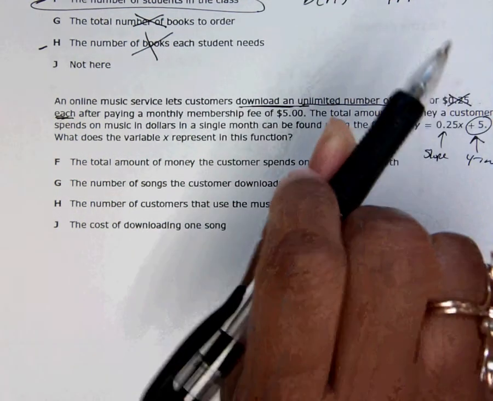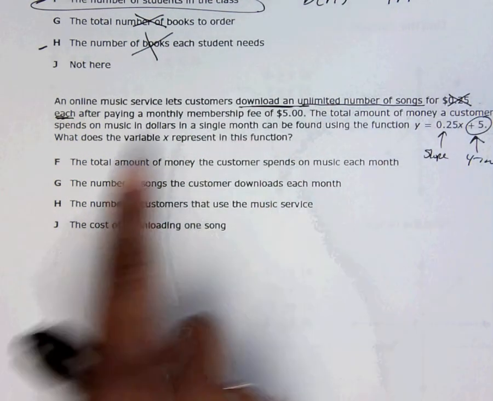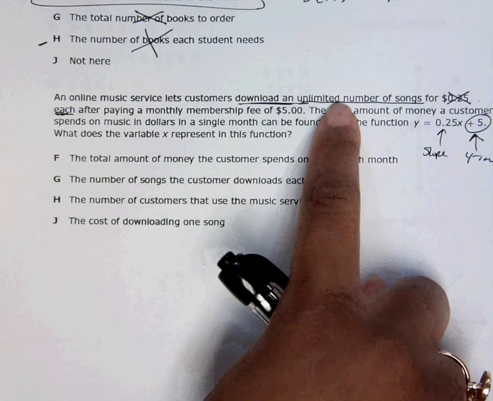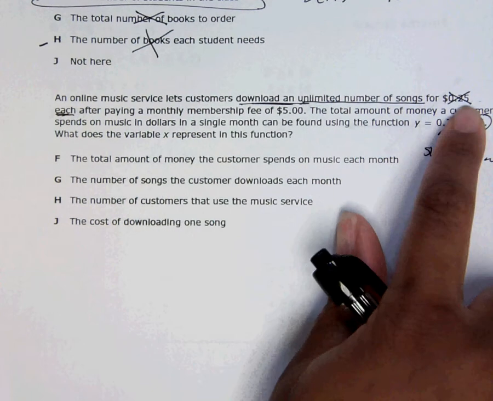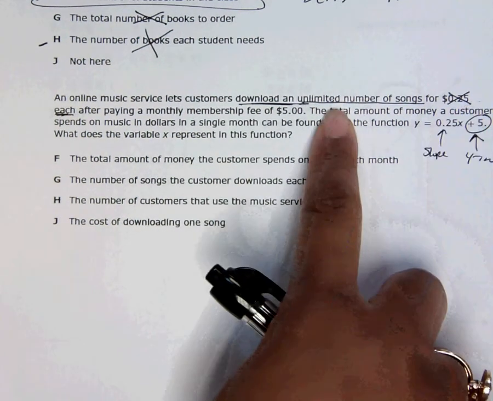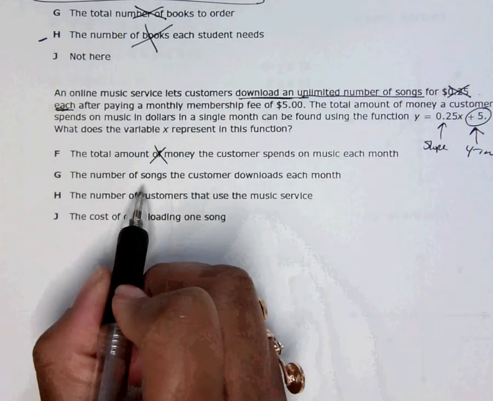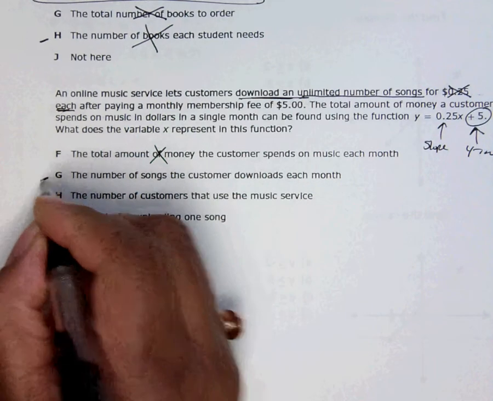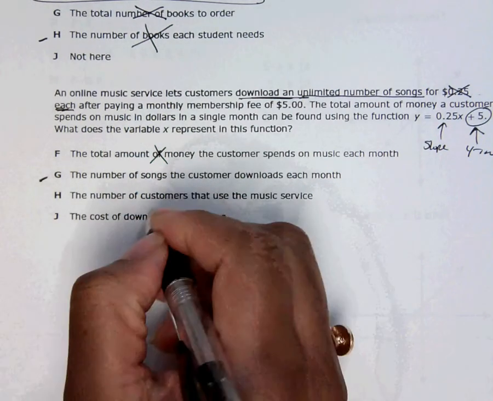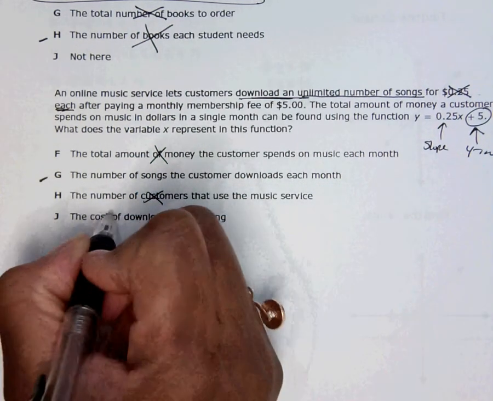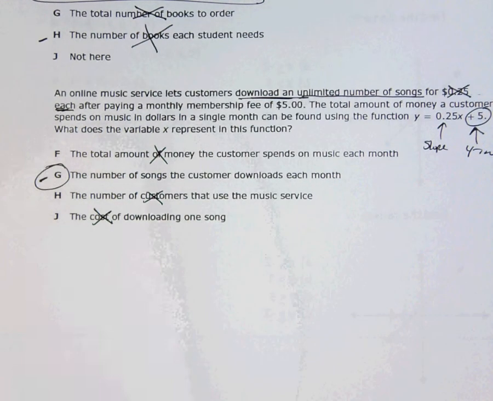What does the variable x represent in this function? So x is going to be right here next to the word each and the 25 cents. The number of songs. So the total amount of money? No. The number of songs the customer downloads each month? Sounds like that's the answer. The number of customers? No. The cost? No. It's G.